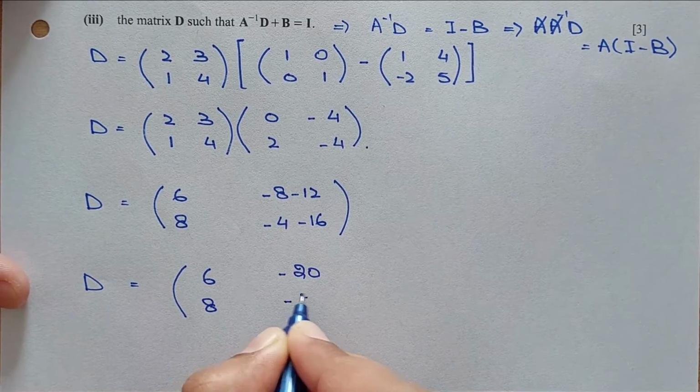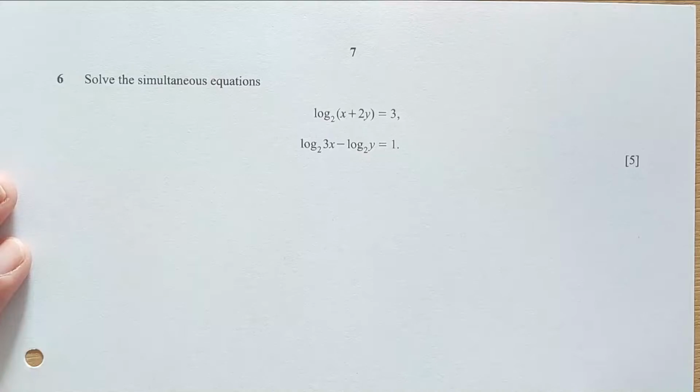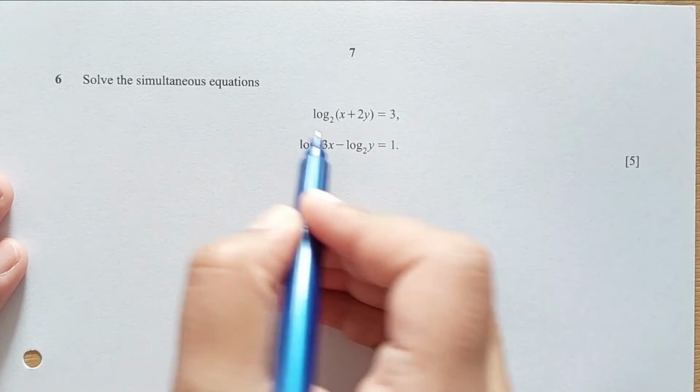And here we have negative 20. So this is a matrix D. Question number 6, solve the simultaneous equations.